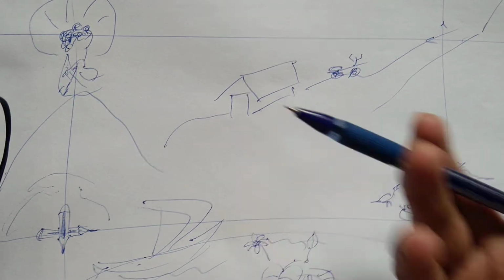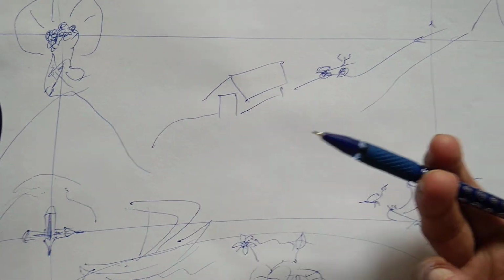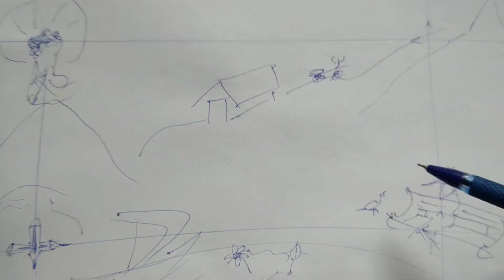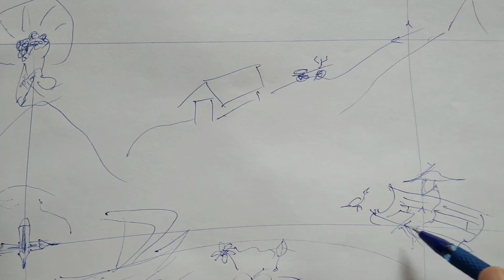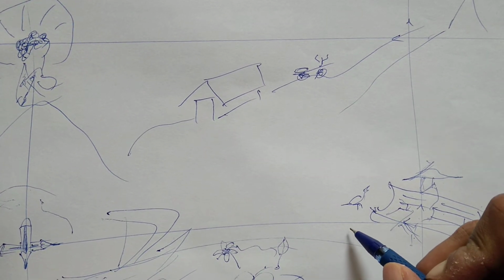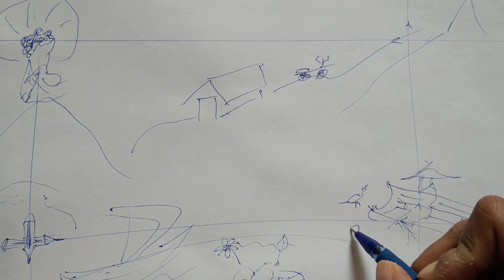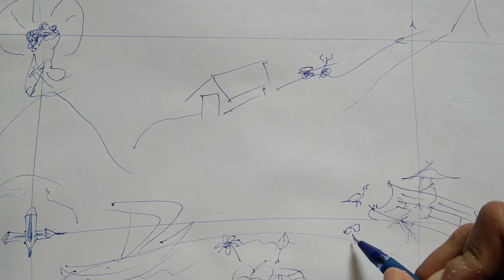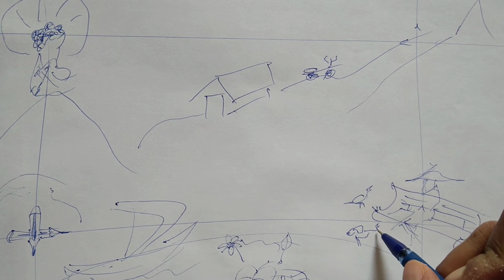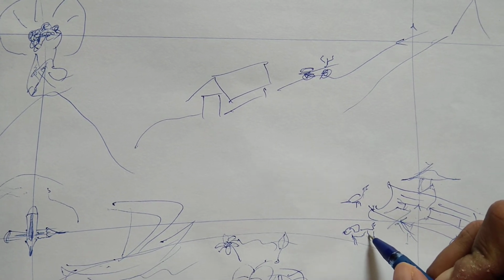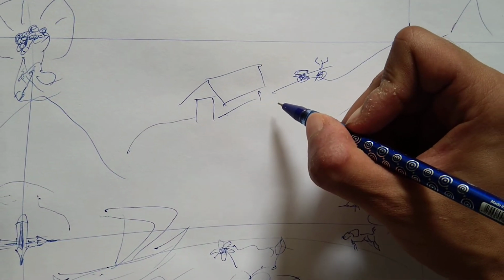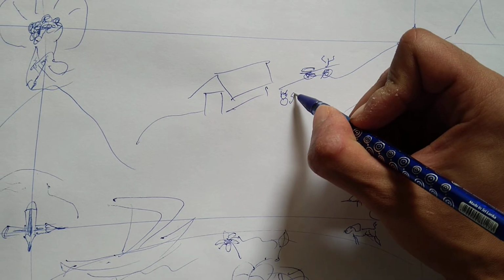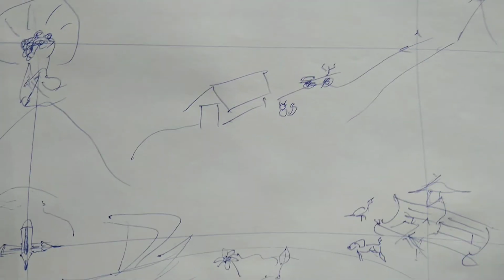So some people are going to notice what's directly in front of them. The warmest, friendliest people will focus on the people, the pets, the animals. There's a bird over here, and we could give this little lady a puppy or a cat. And we can have a cat over here because with the house you're more likely to see something like a cat. I know the pictures are very crude.